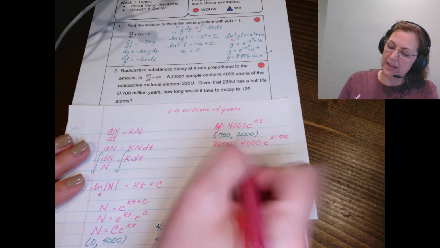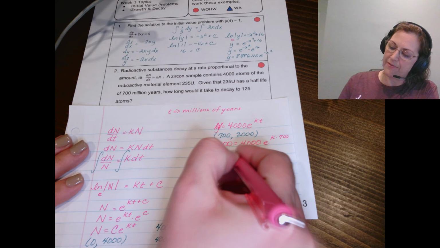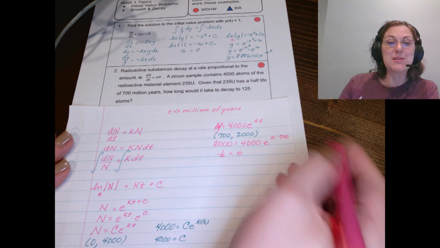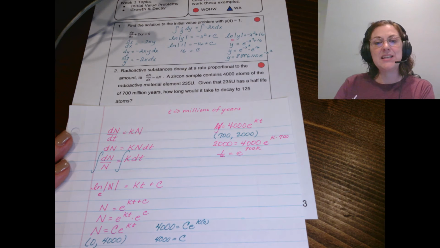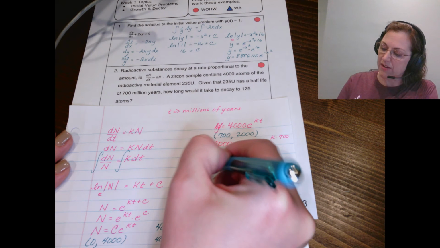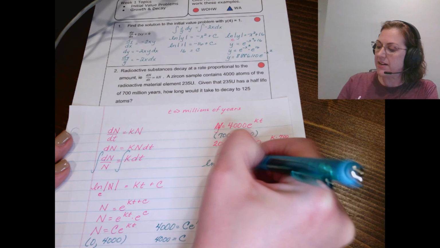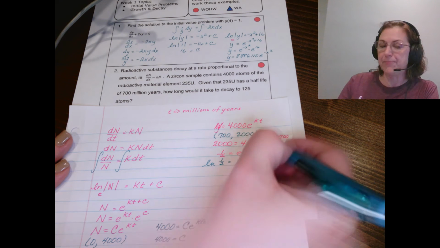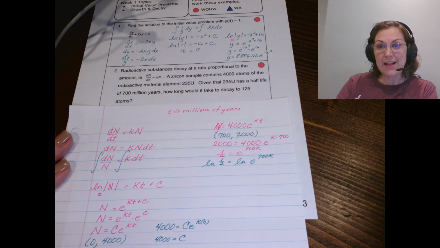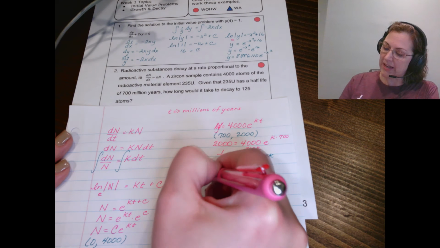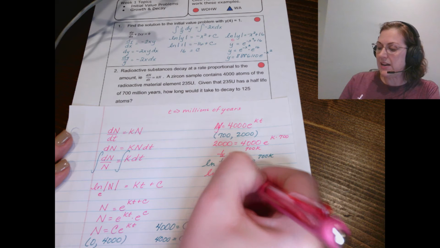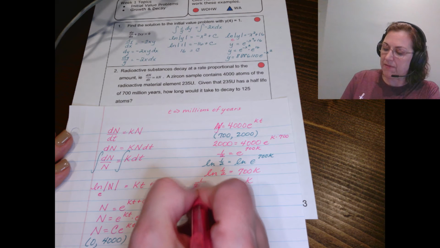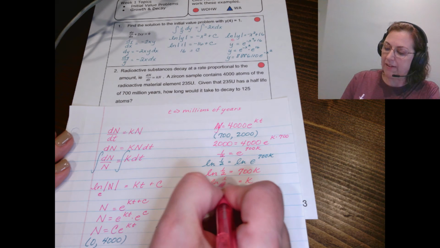Now we need to solve for k. So we'll divide by 4,000, which will give us a half. And now to get that k out of the exponent, I'm going to have to take the ln of both sides. So I've got the ln of 1/2. It's the ln of e to the 700k. Now we know ln and e are inverses, so they cancel each other out. And I end up with k is 1 over 700 ln of a half.